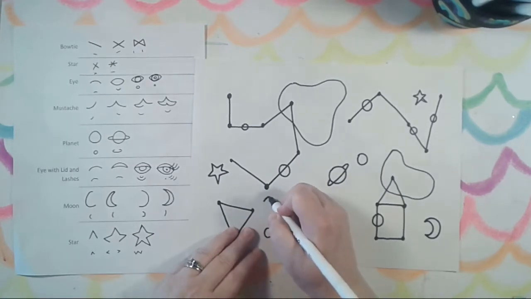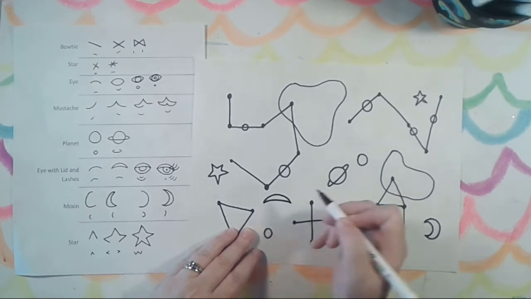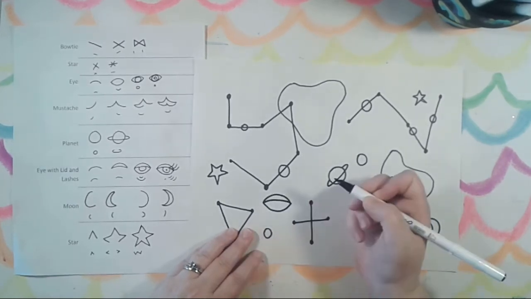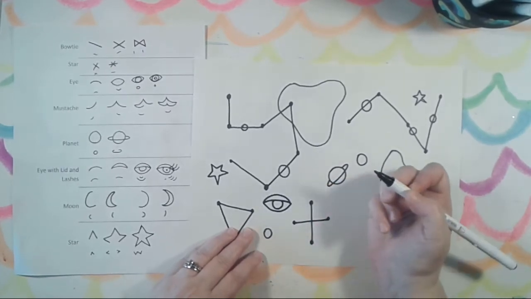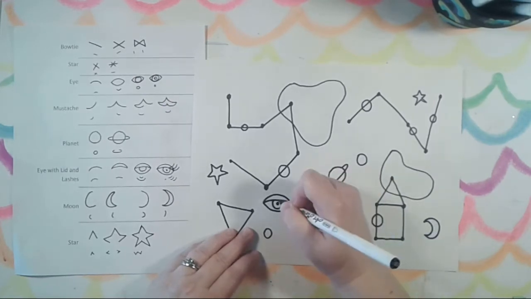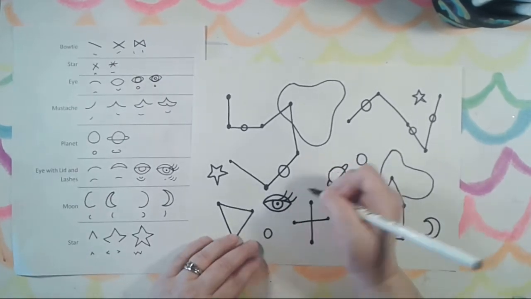So I'm doing a rainbow curve and a shorter rainbow curve that connects. And I call this a smile curve. And then the oval or semicircle, the pupil, and then some lashes. You don't have to have lashes, but I put a few on this design.